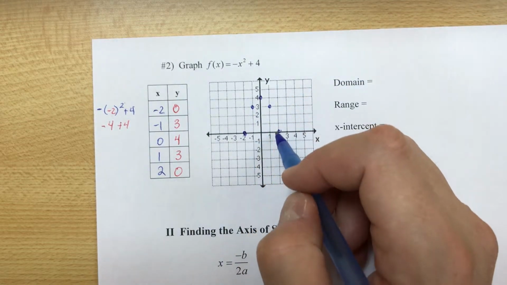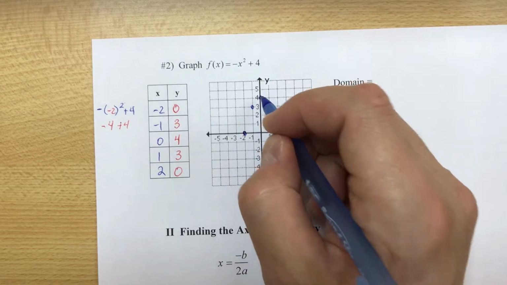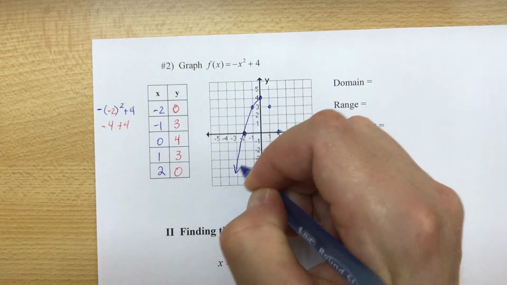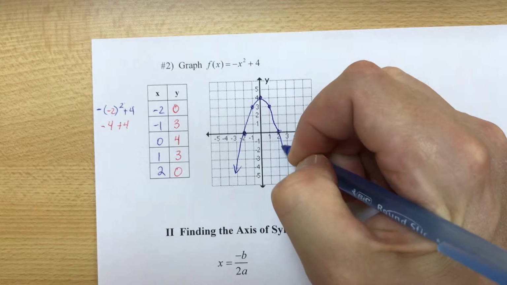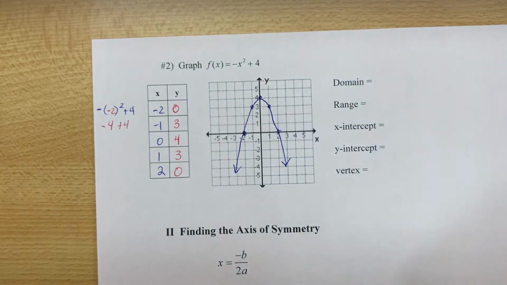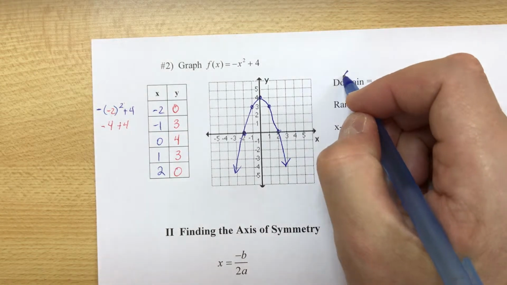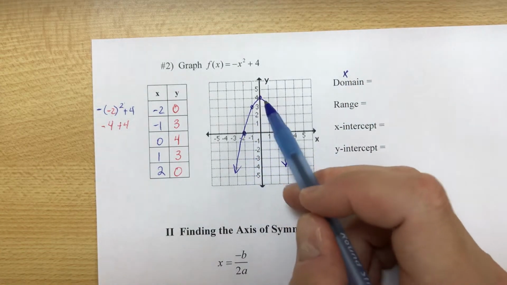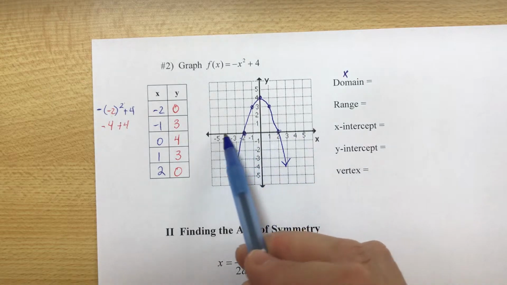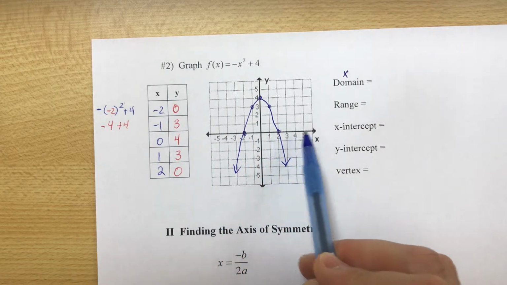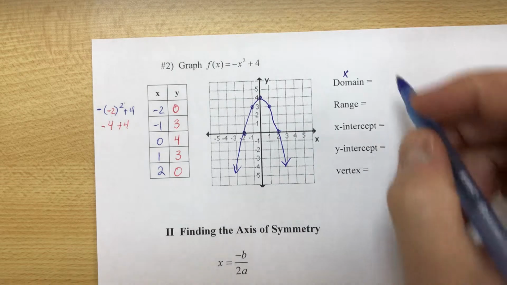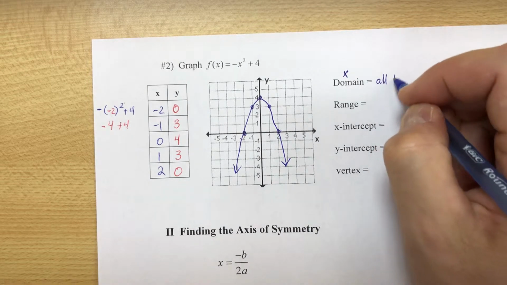So I definitely see that curve. It looks like the vertex is here. So I'm going to draw it. As long as I go through the points, it's fine. It doesn't need to be perfect. The domain is the set of x values, again. Now, because of the way this curves, it's going to keep going to the left. It's going to keep going to the right. So the domain is all real numbers.